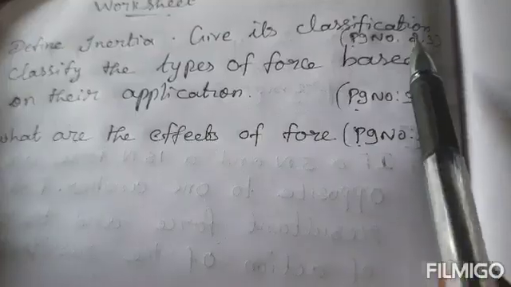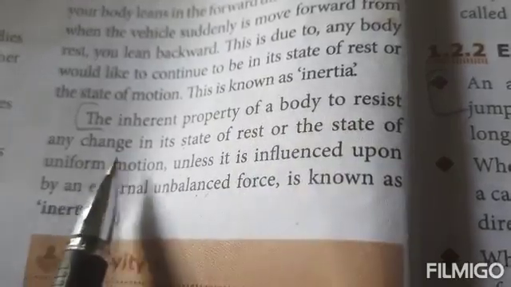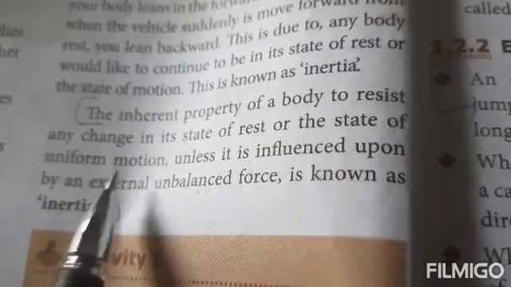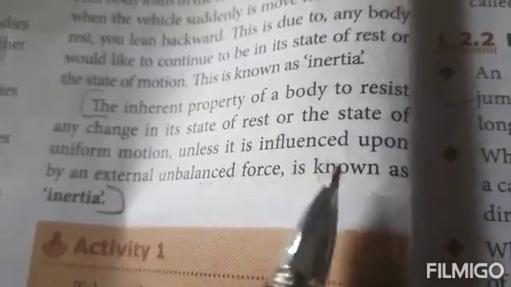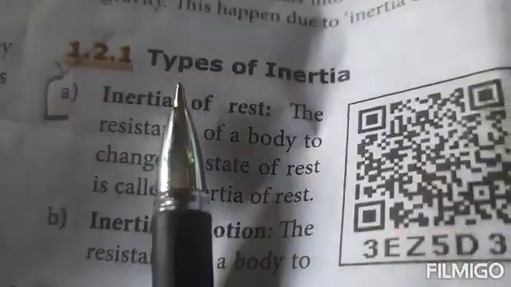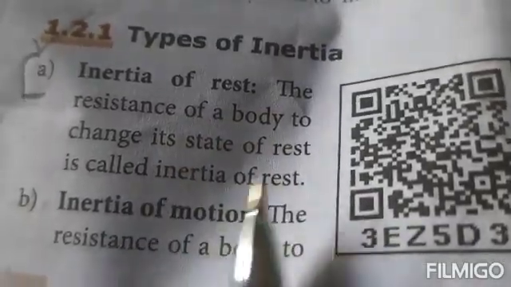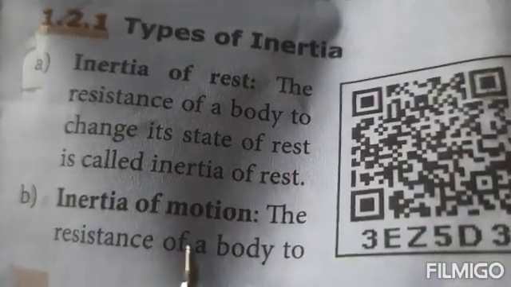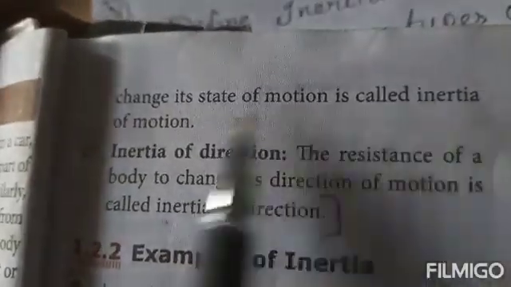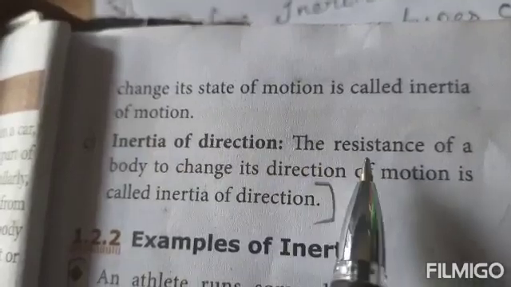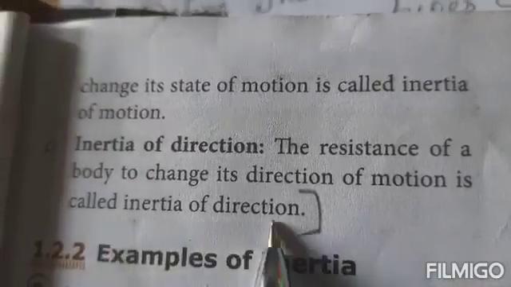That page number 2, take all of you. The inherent property of a body to resist any change in its state of rest or the state of uniform motion unless it is influenced upon by an external unbalanced force is known as inertia. Next, types of inertia. Inertia of rest: the resistance of a body to change its state of rest. Inertia of motion: the resistance of a body to change its state of motion. Inertia of direction: the resistance of a body to change its direction of motion.